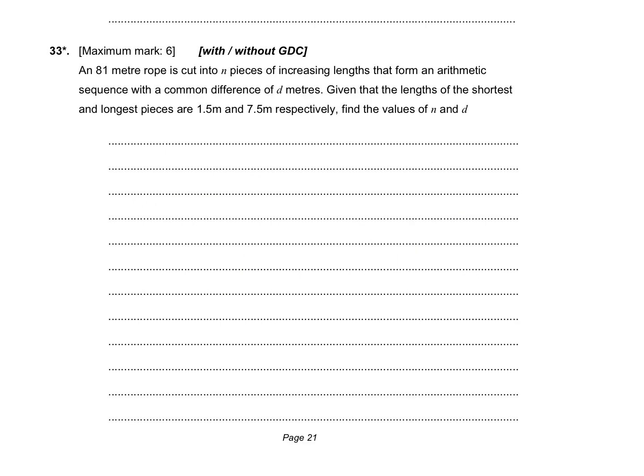All right, an 81-meter rope is cut into n pieces of increasing lengths that form an arithmetic sequence with a common difference of d meters. Given that the lengths of the shortest and longest pieces are 1.5 and 7.5, find n and d. So we know that all of these are going to add up to 81.